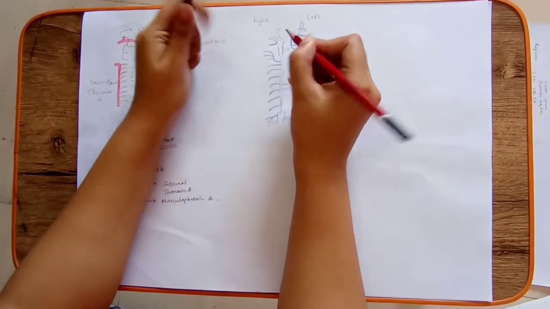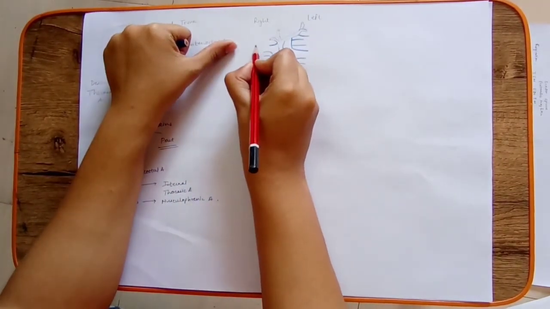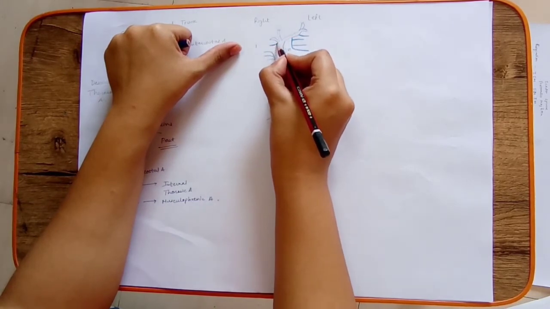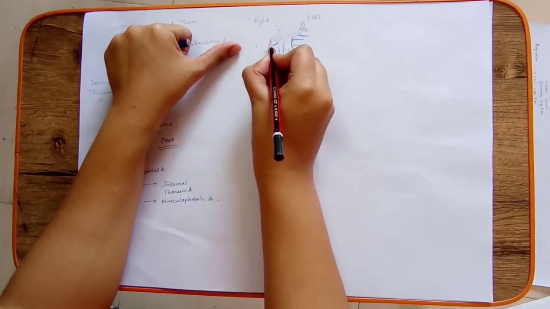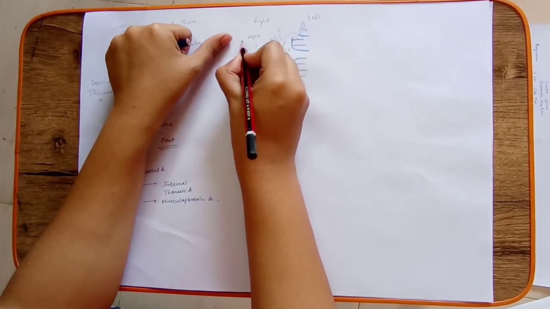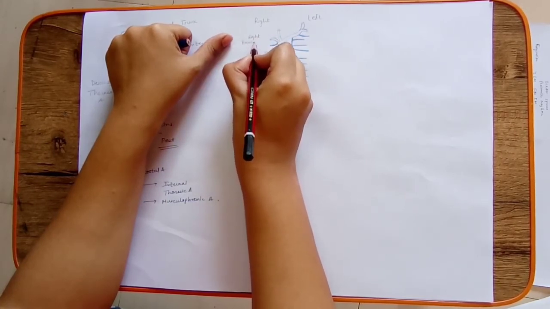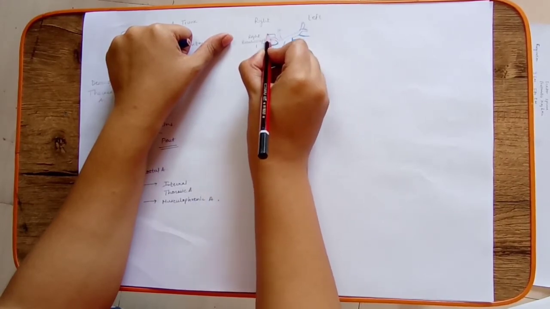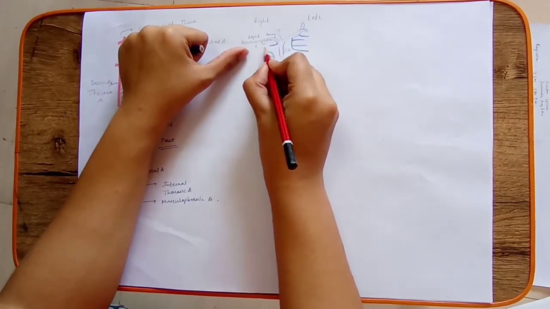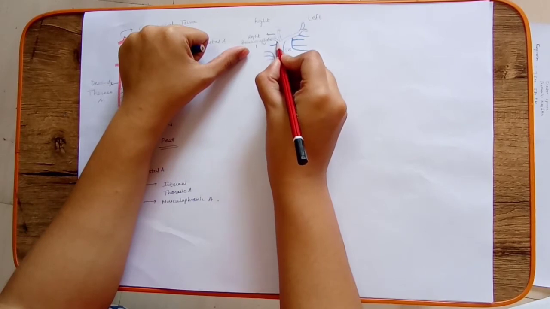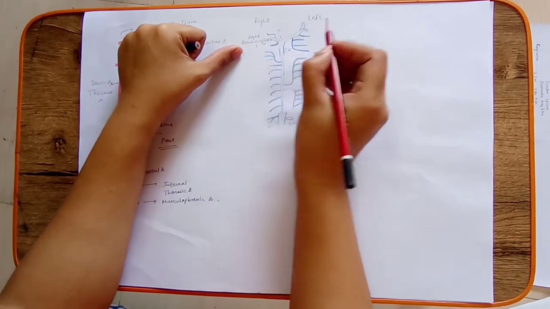On the right side, the first intercostal vein drains directly into the right brachiocephalic vein.